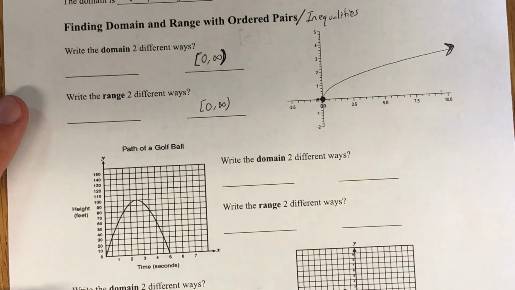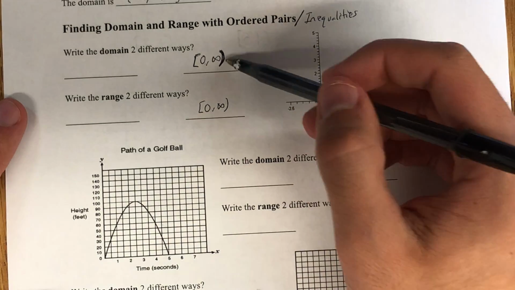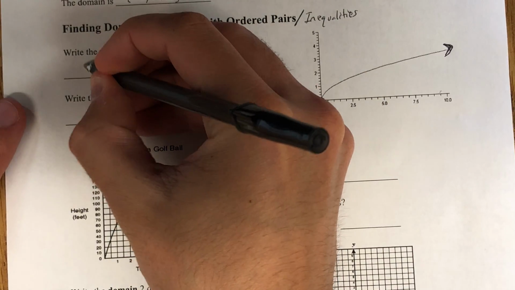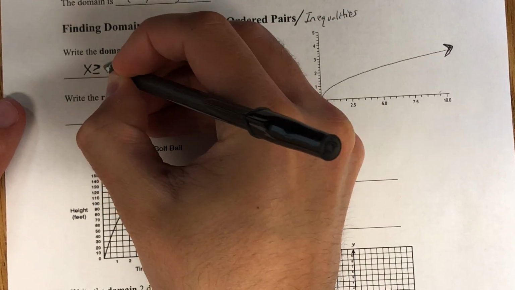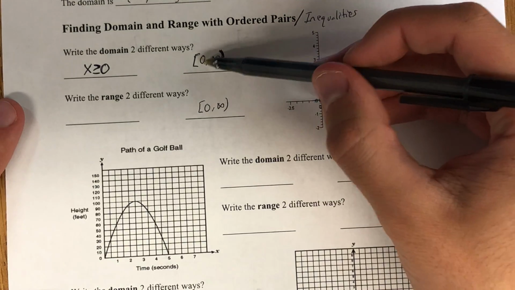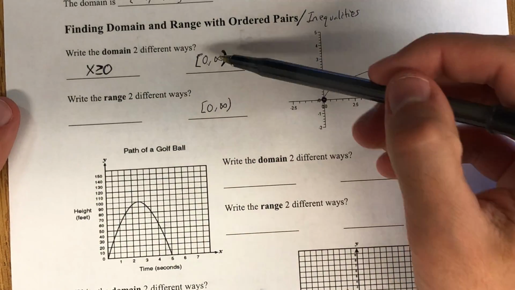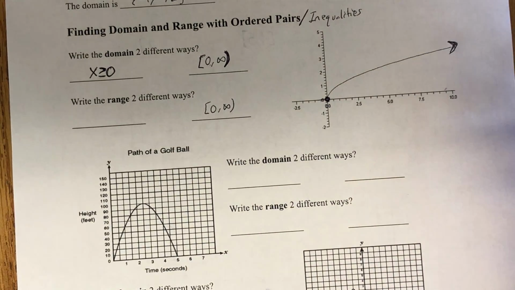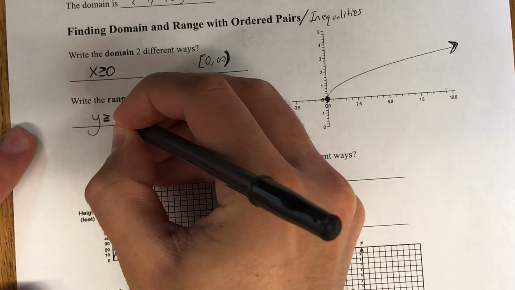So domain is telling you all possible x values. So instead of saying from 0 to infinity using an ordered pair, you could just say all x values that are greater than or equal to 0. So this is saying from 0 to infinity. It's just saying anything at 0, so close bracket, or equal to, and then larger. In the same way, we can write range that way, as y being greater than or equal to 0.